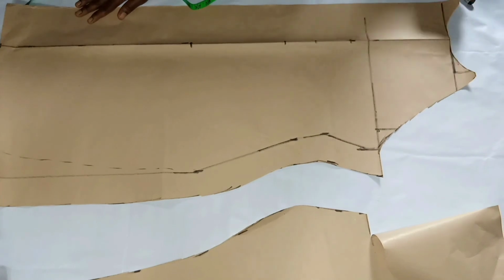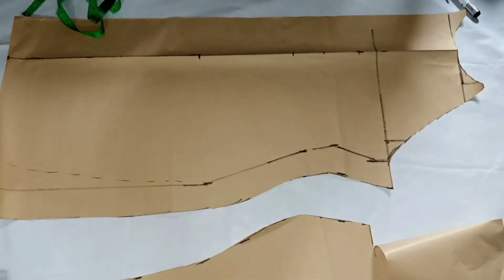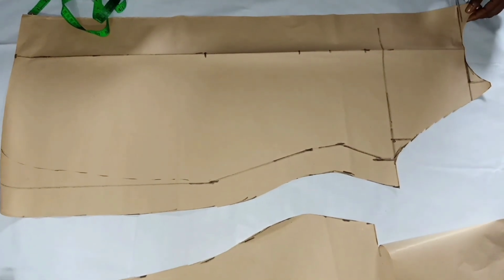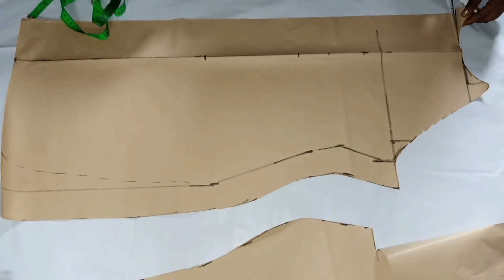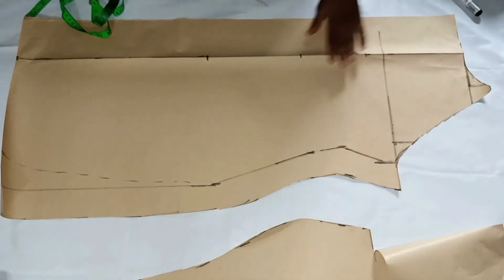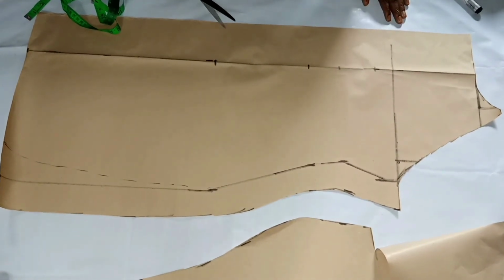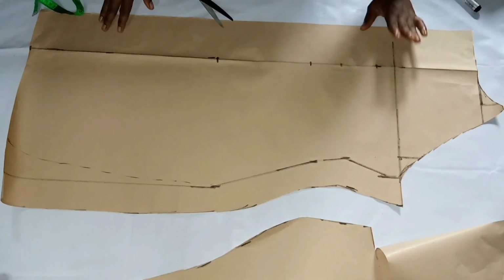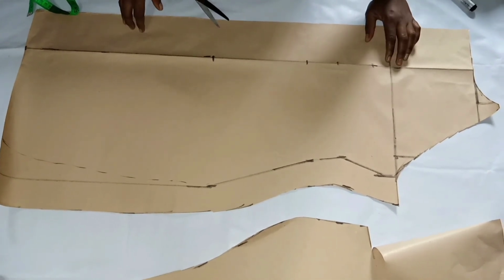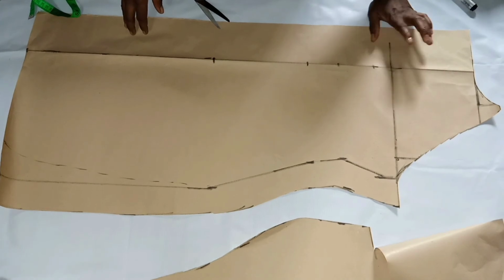So this is basically how to make a halter neck dress. Don't forget to cut this out. So this is basically how to make a halter neck dress. So this now we're placing it on fabric. I'll show you how to place it on fabric, how to cut.